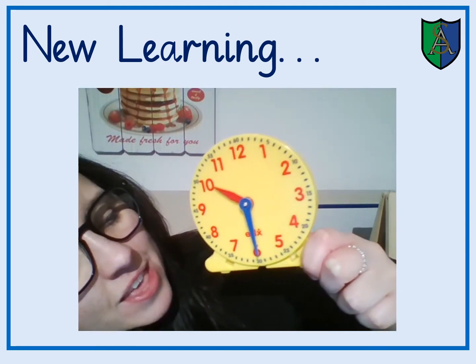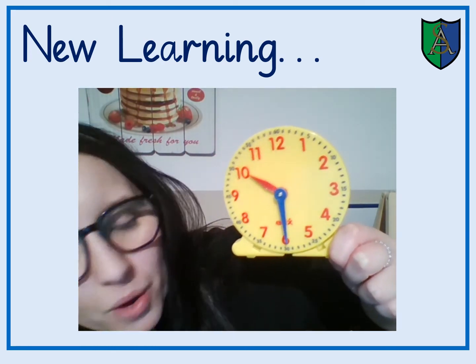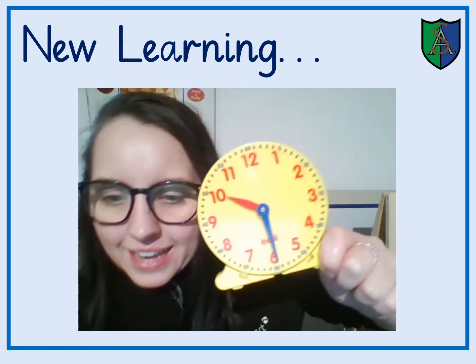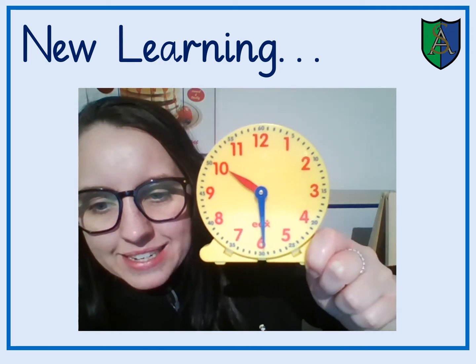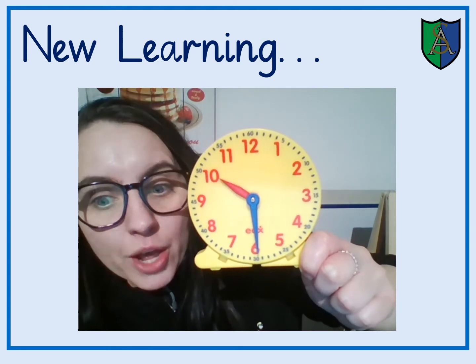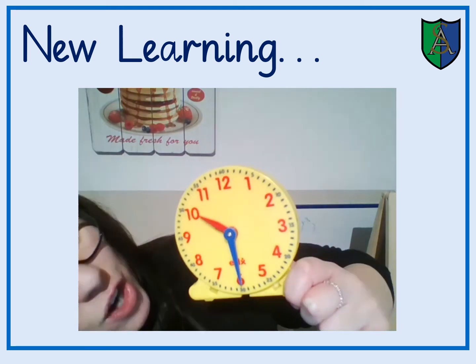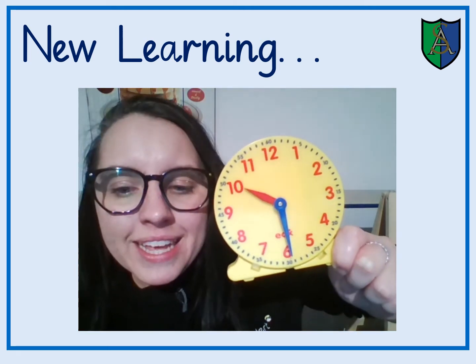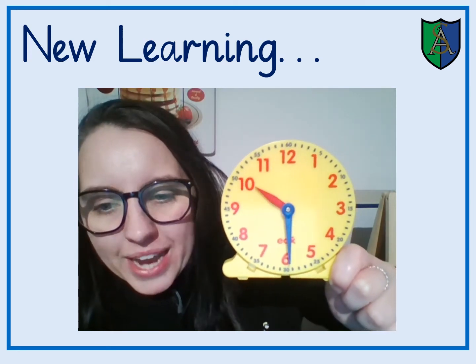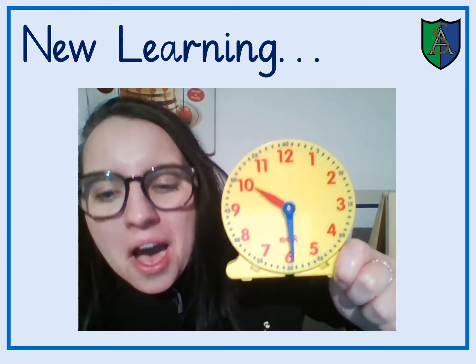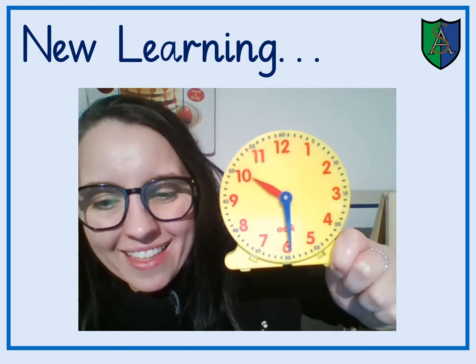So I know that this clock is showing half past something because the minute hand, the blue one, the longer one, is pointing towards the 6. And I know when the minute hand is pointing towards the 6, it's showing half past the hour, okay? And on this clock, I can see that the hour hand, the smaller one, or the red one, is pointing towards the 10. So I know that this clock is showing half past 10. Well done if you managed to get that correct.